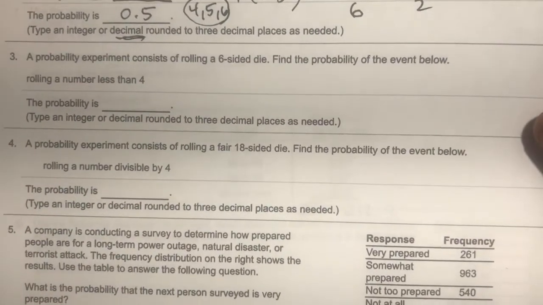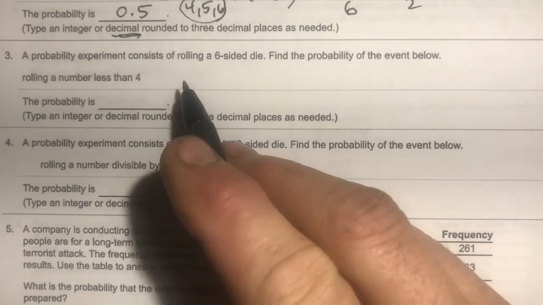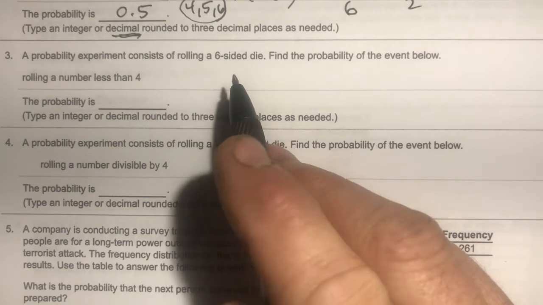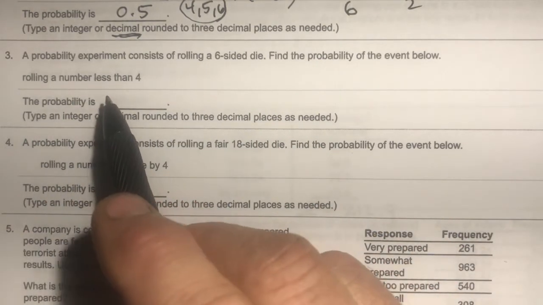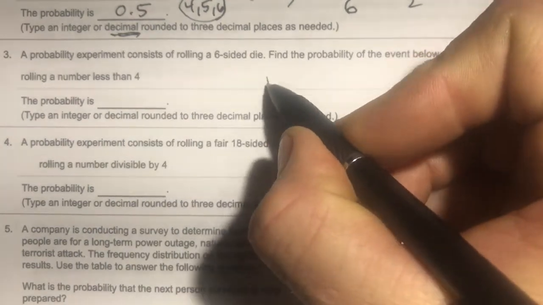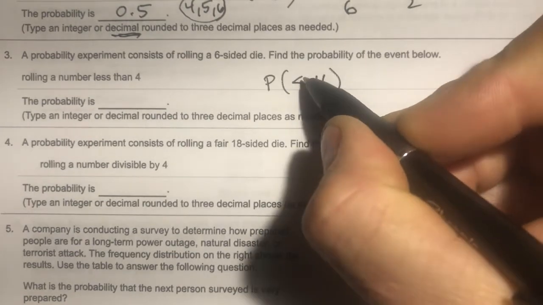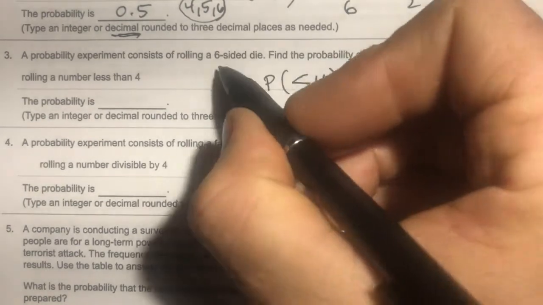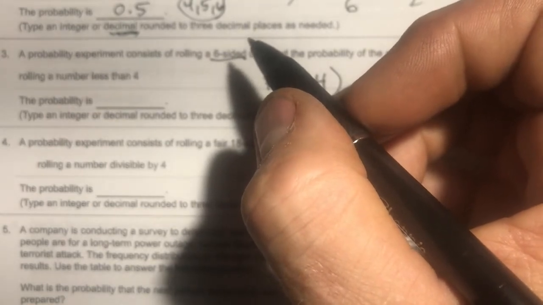Let's look at number 3 here. A probability experiment consists of rolling a 6-sided die. Find the probability of the event below. Rolling a number less than 4. Okay, so we want the probability of less than 4. This is a regular 6-sided die like we usually deal with.